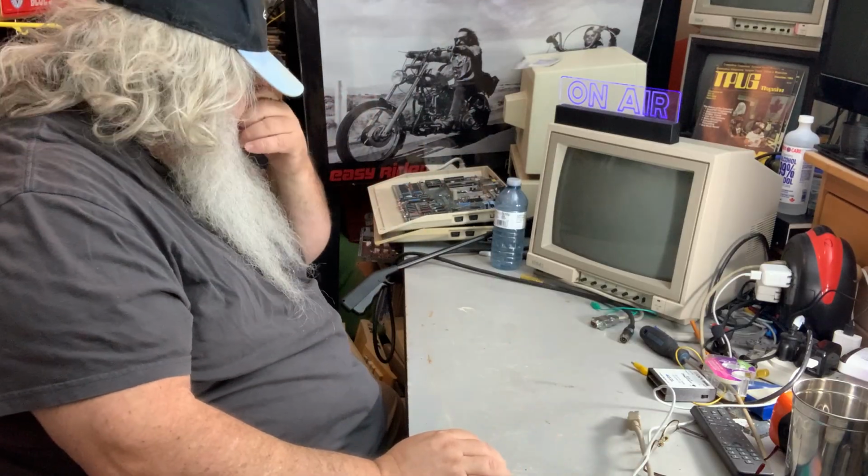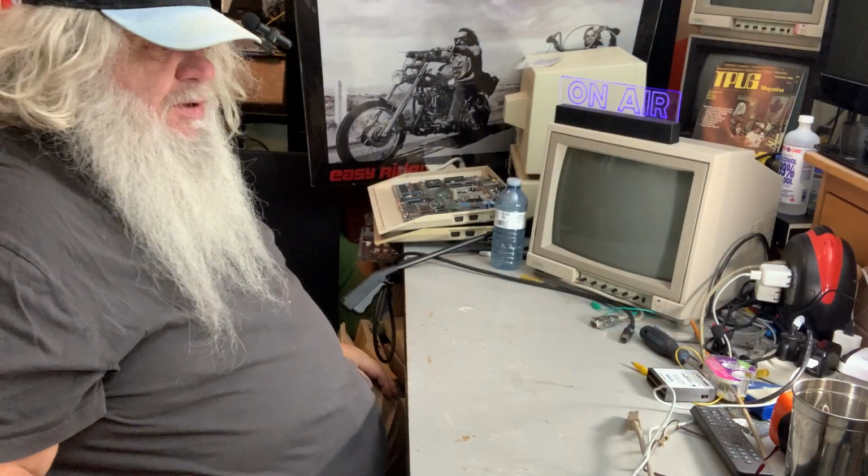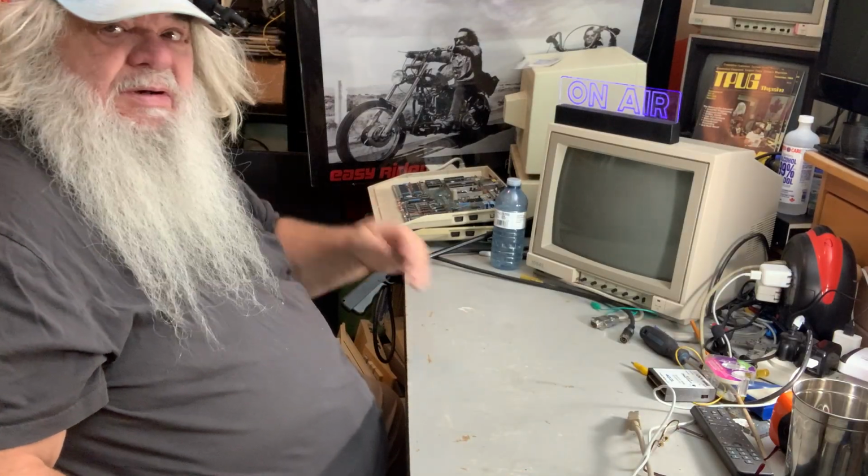Okay, so if you have a Commodore 128 and it works in 128 mode in 80 columns, but not in the other two, let me know what you find. Let me know what you know. You never know, you know.